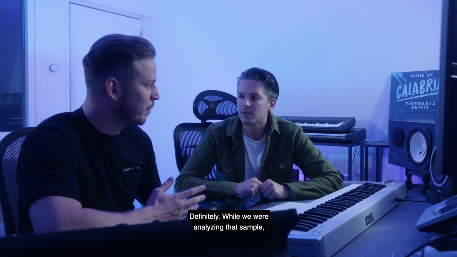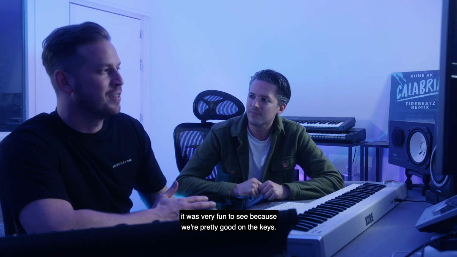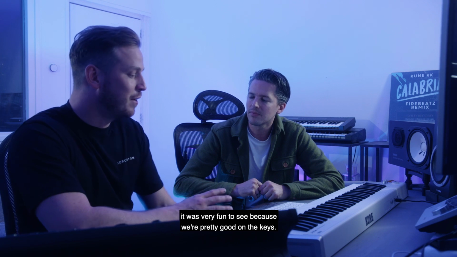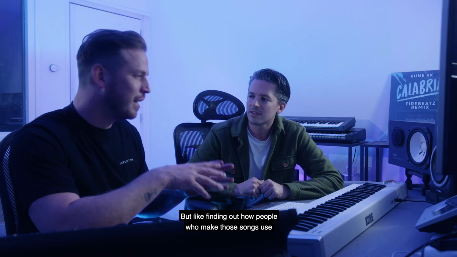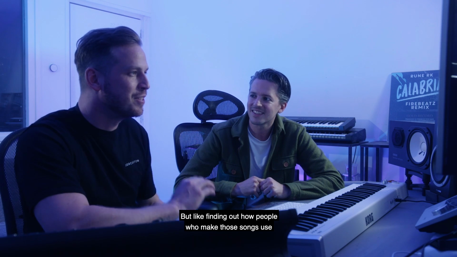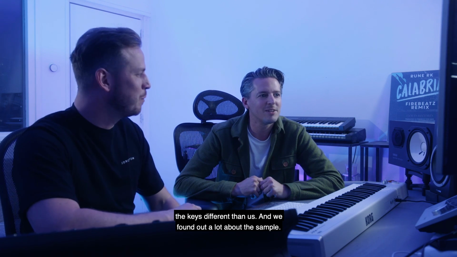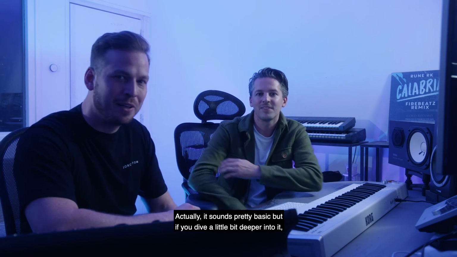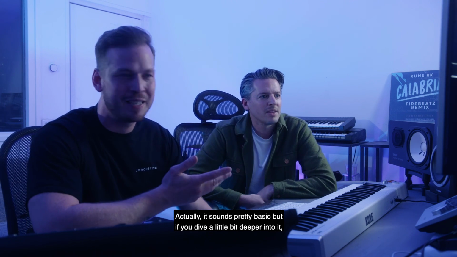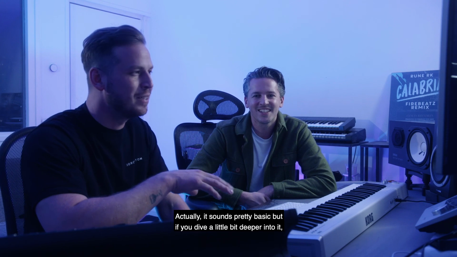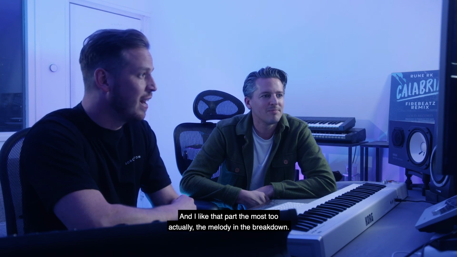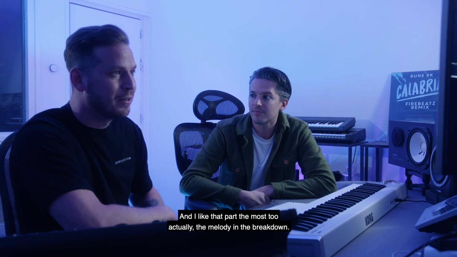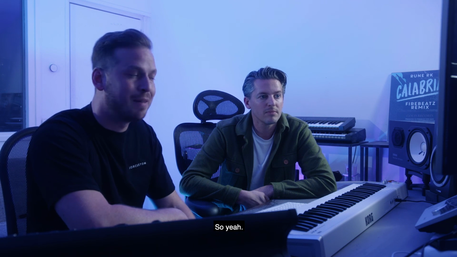Definitely. While we were analyzing that sample, it was very fun to see, because we're pretty good on the keys, but finding out how the people who make those songs use the keys differently than us, we found out a lot about the sample. It sounds pretty basic, but if you dive a little bit deeper into it, it's actually pretty magic. Pretty good. So that was the fun part, and I like that part the most too, actually. The melody in the breakdown.